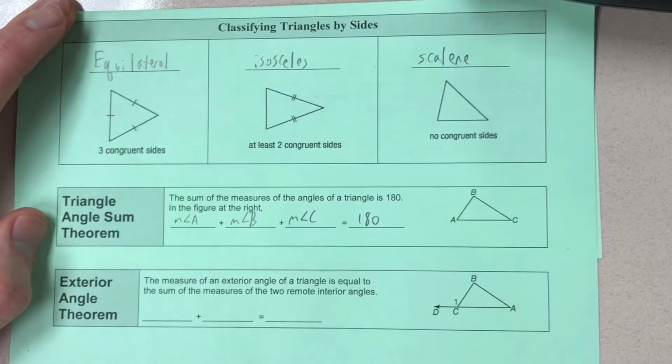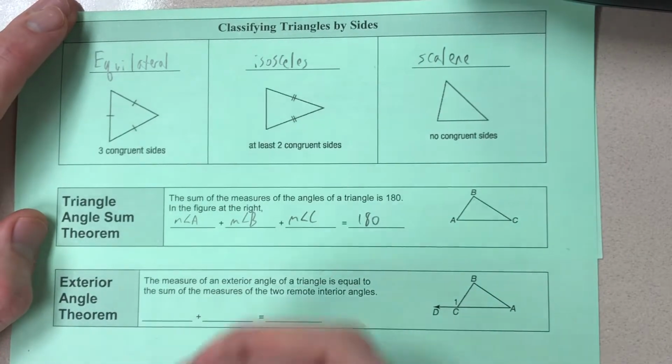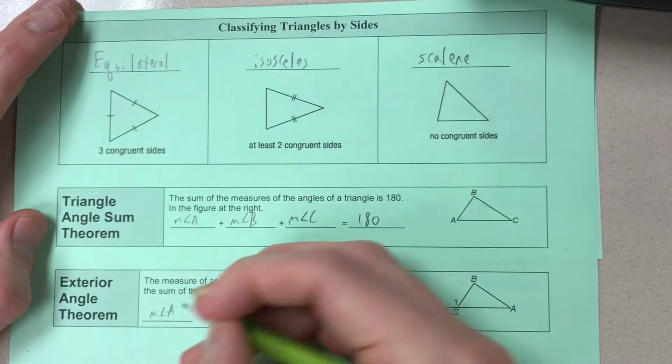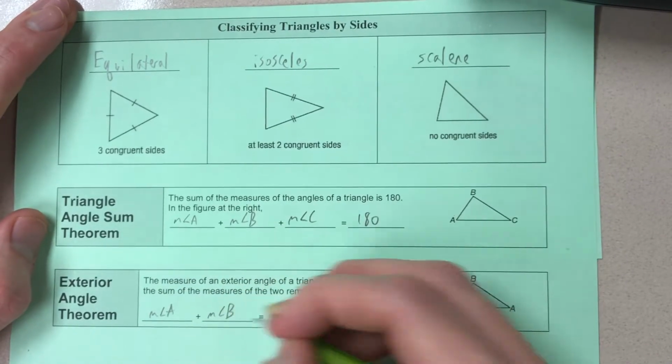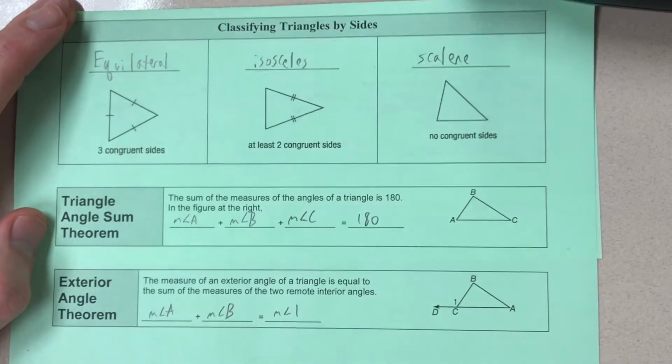For our exterior angle theorem, it says that the measure of an exterior angle of a triangle, that's this DCB there, angle 1, is equal to the sum of the measures of the 2 remote interior angles. So in this triangle on the right, we could say that the measure of angle A plus the measure of angle B equals the measure of angle 1.